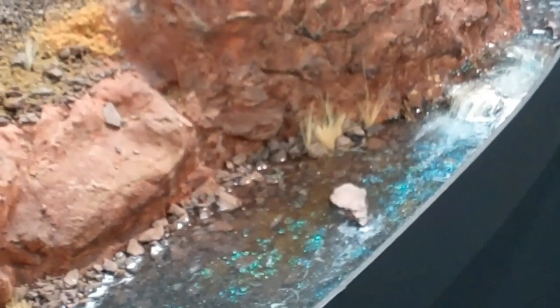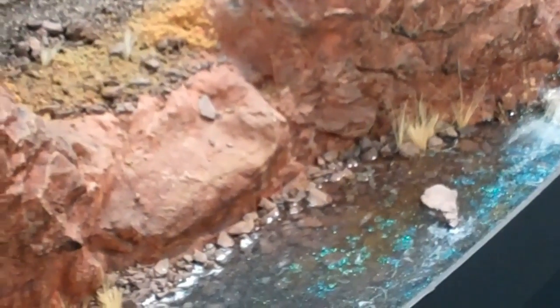Then rocks and so on are all put in along the edges, grasses and so on that would normally occur along the edges of the river.